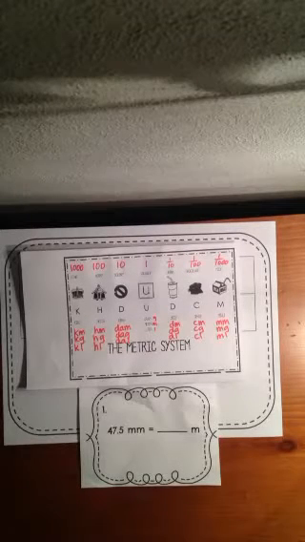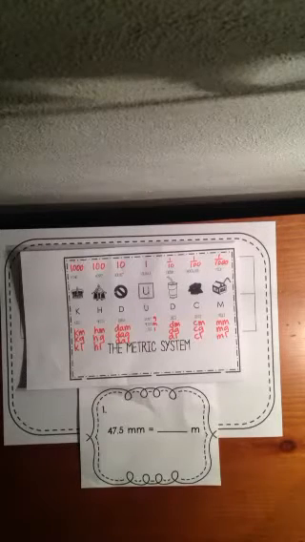This video will explain problem number 1 in the metric conversion task cards. 47 and 5/10 millimeters equals blank meters.